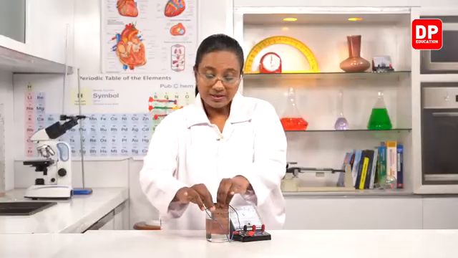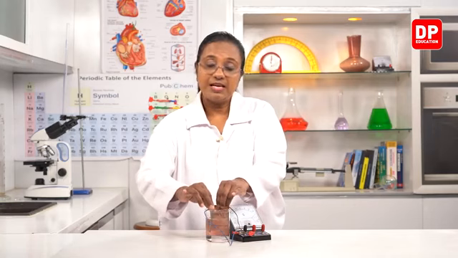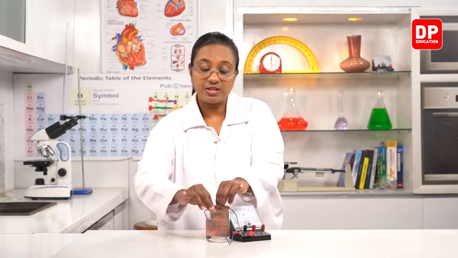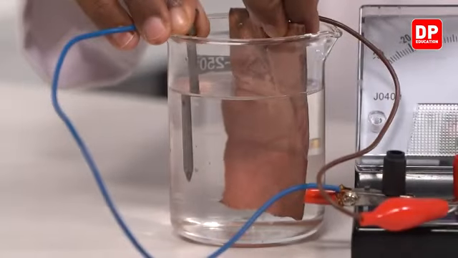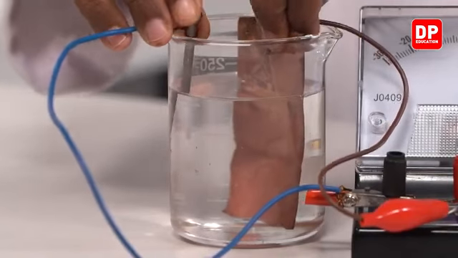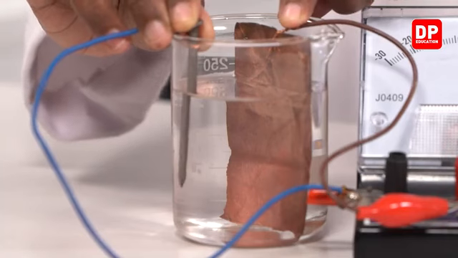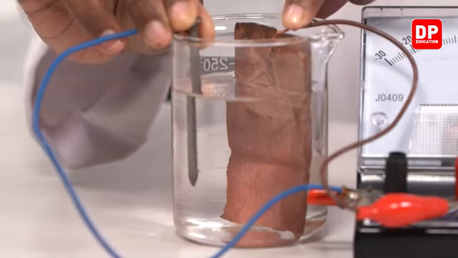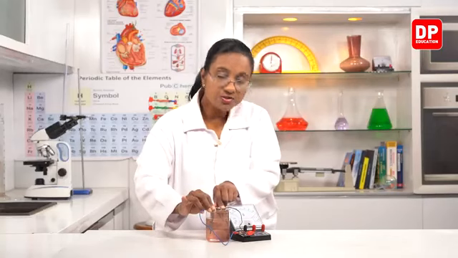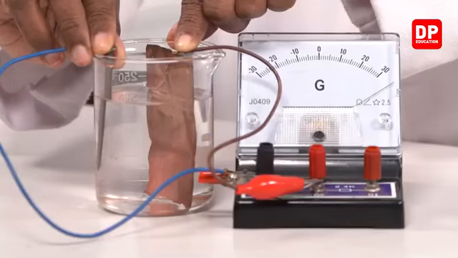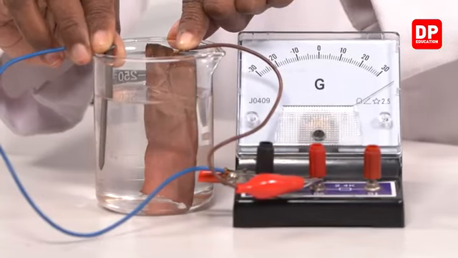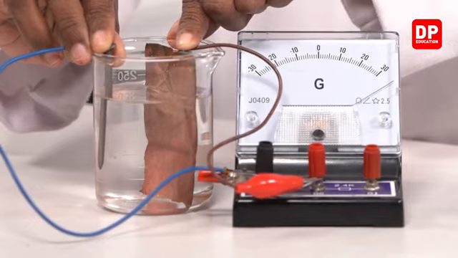When you put the metal rods or metal plates into the solution, we have to make sure that the metals do not touch each other. They have to be dipped in the solution. We will have to wait for some time to see the change. So here also, from the deflection of the galvanometer, you know current flows from copper to iron.